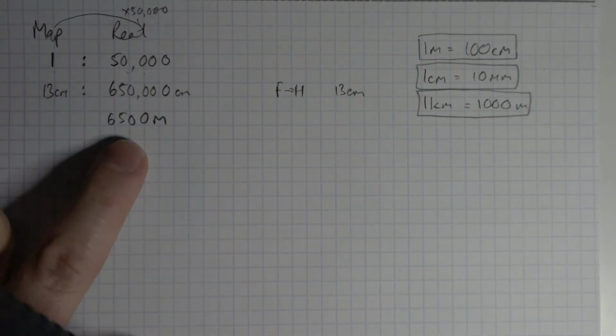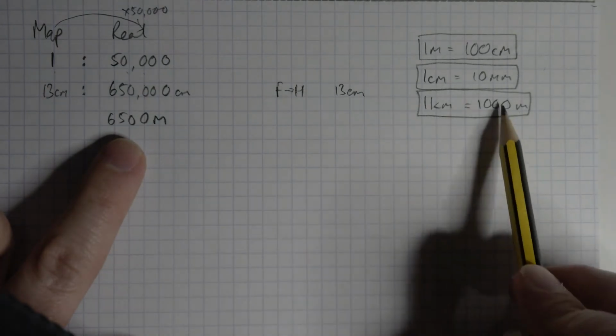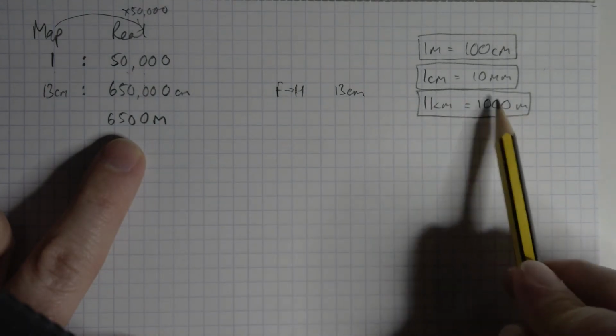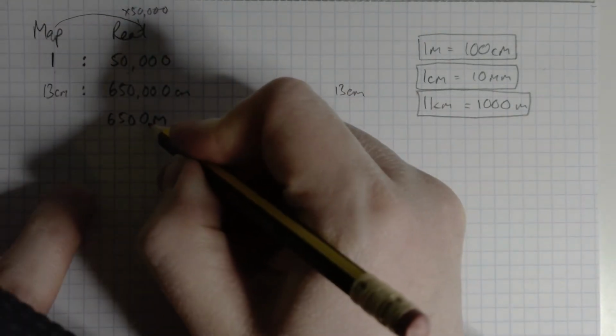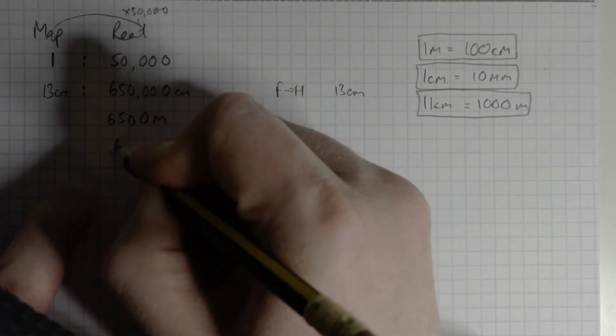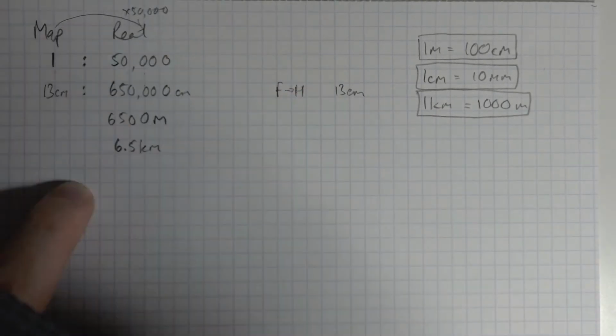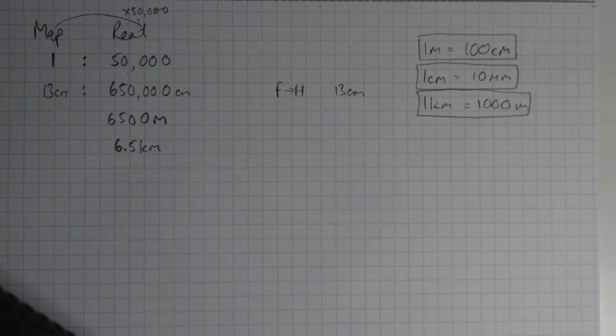And then I could turn that into kilometres by dividing by 1,000, because if you divide metres by 1,000, it turns into kilometres. To divide this by 1,000, move the point 3 places, that's 6.5 kilometres. So it's a bit more tricky when the ratio doesn't have the units built in for you. It inherits the units of whatever you measured in.